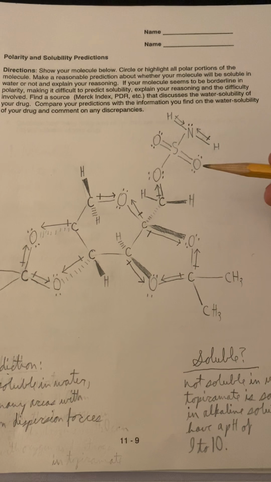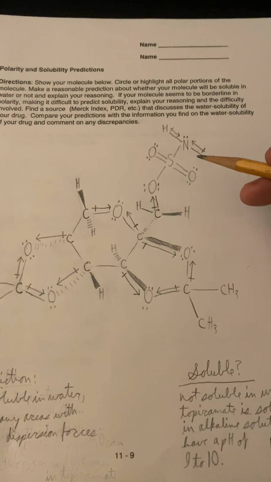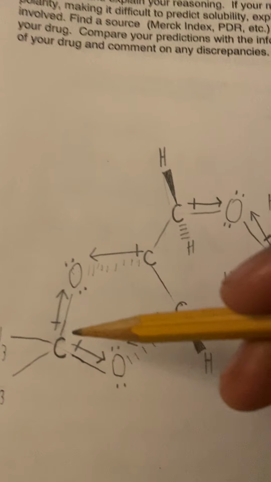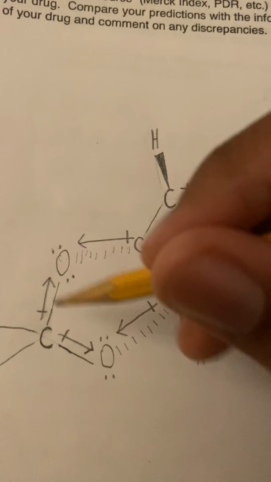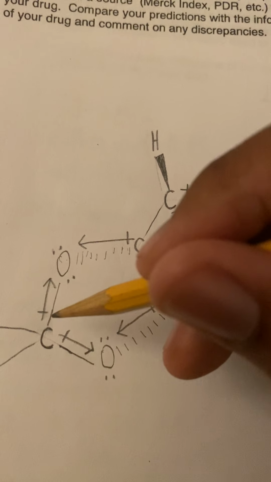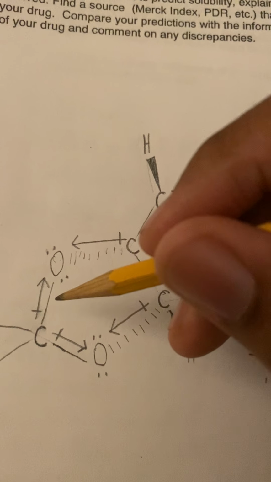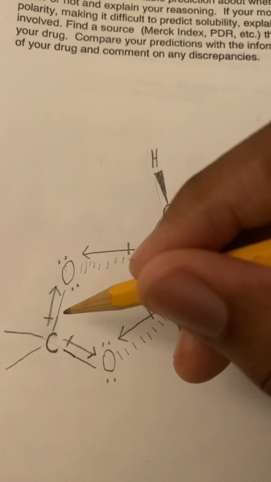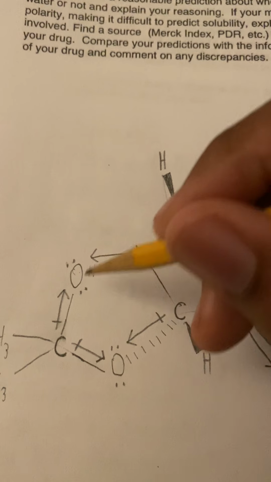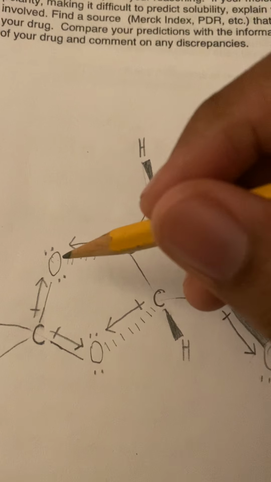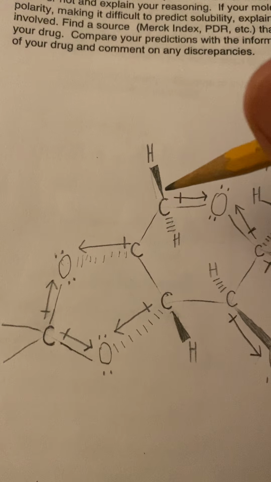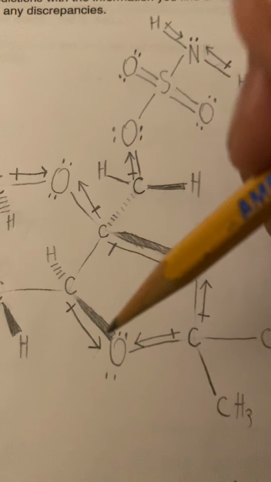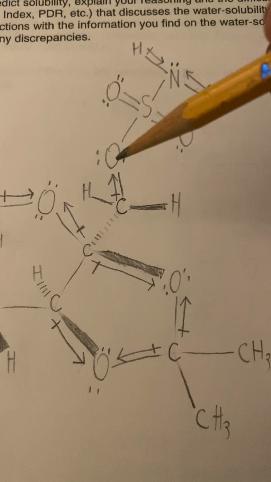This is a diagram of all the polar regions on the molecule of topiramate. So here, in places like this, the carbon and the oxygen share electrons, but they're shared unevenly. In this case, the polarity would move towards the oxygen because it's more electronegative than carbon, which is the same thing you can see here, here, here, here, and here.